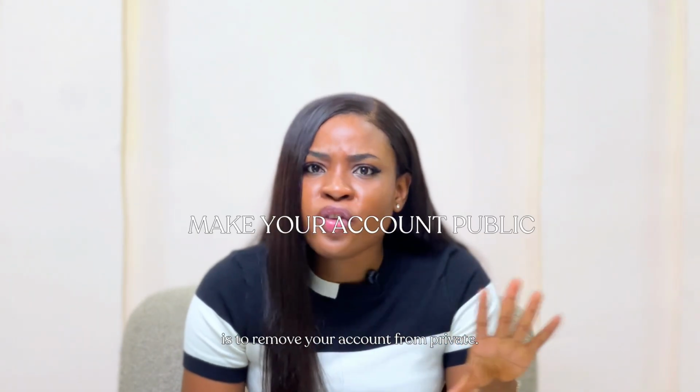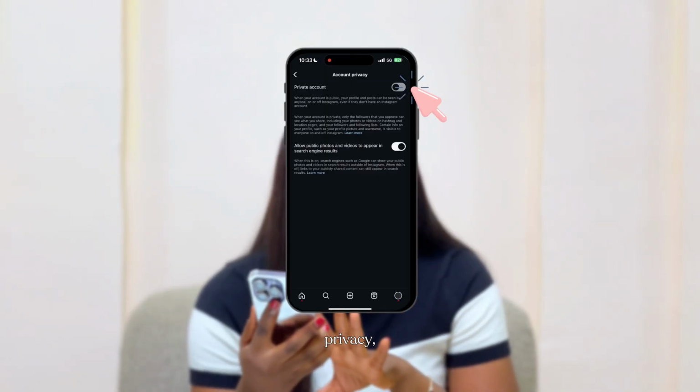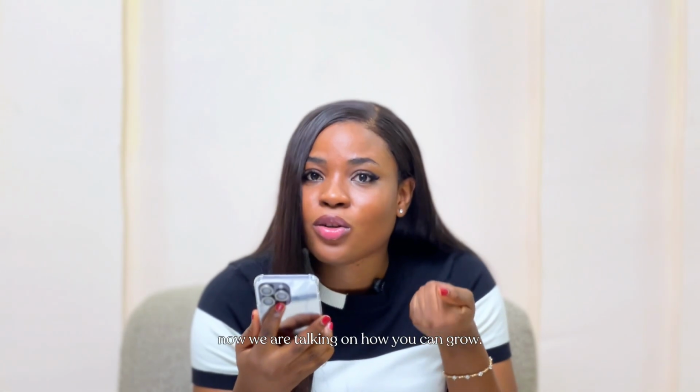While you're at that, the second setting you need to work on is to remove your account from private. If your account is on private, how do you expect to grow? Let's be serious. So remove your account from private. You'll see it's there right now. Settings, privacy, remove account privacy. That private account is off. Now we are talking about how you can grow.